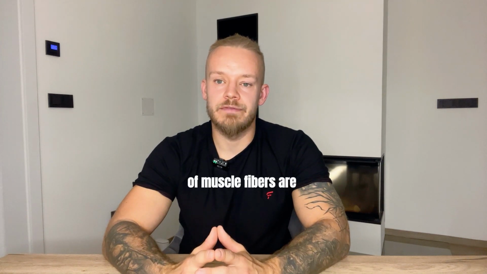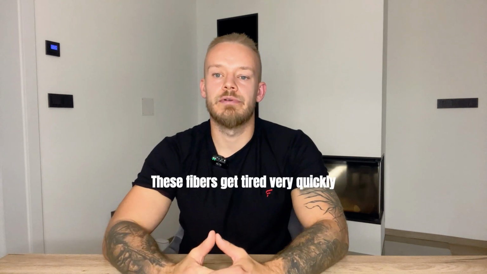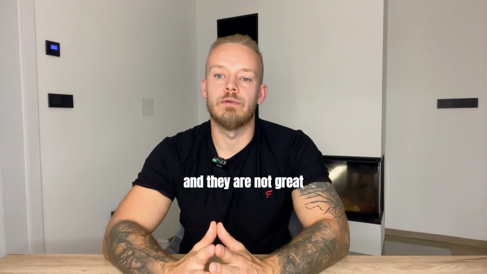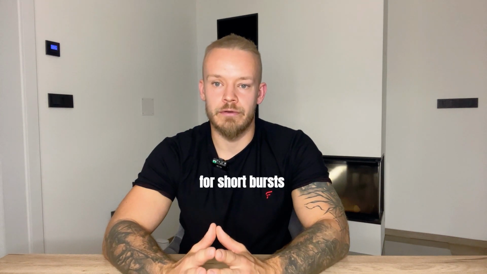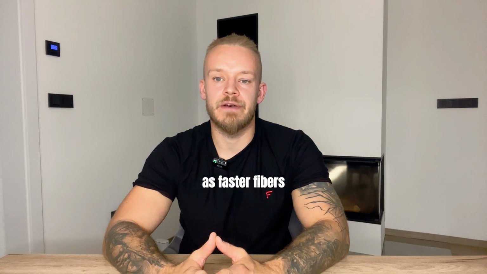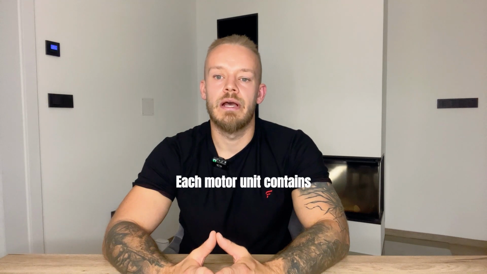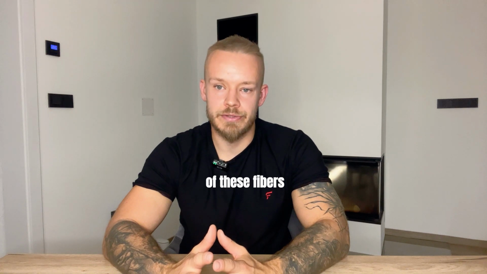The last type of muscle fibers are fast white muscle fibers. These fibers get tired very quickly and they are not great for endurance. However, they can produce a lot of power, making them useful for short bursts of intense effort. They contract at the same speed as fast red fibers, about 50 milliseconds per contraction. Each motor unit contains roughly 300 to 800 of these fibers.